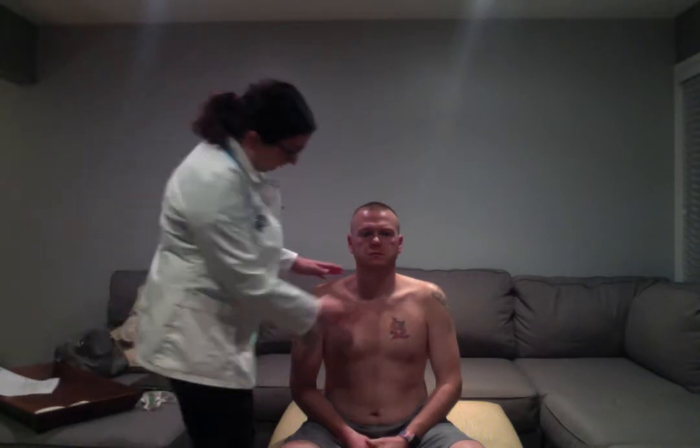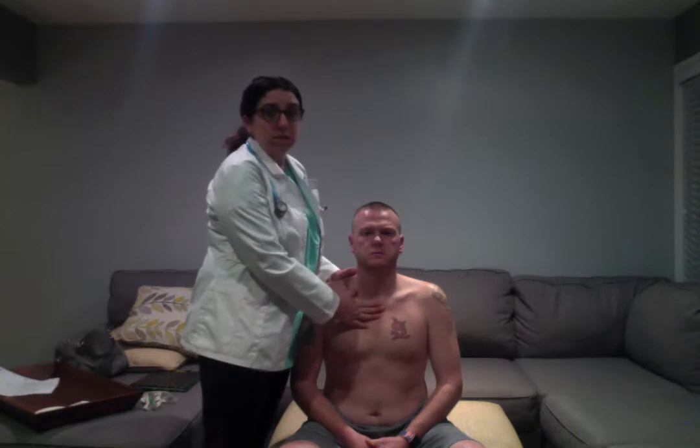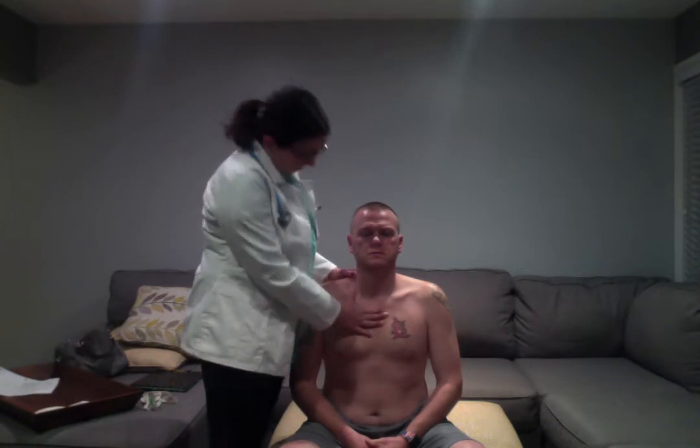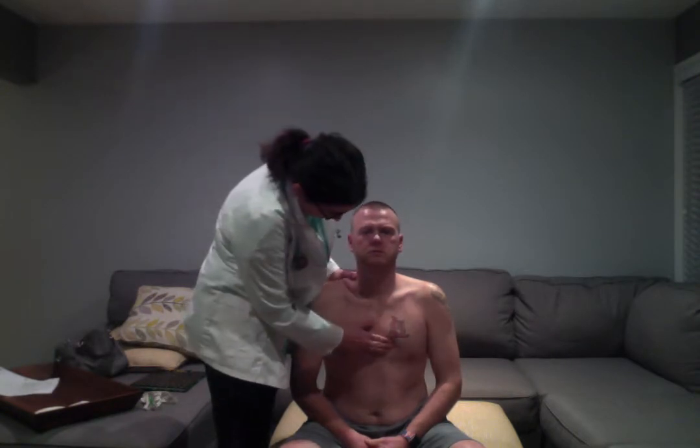When I come in the room, we'll go ahead and look at his chest, making sure that the color and symmetry are equal, noting he does have freckles on his skin from the sun. Next, we're going to palpate the apical pulse, and it is at the 5th intercostal space at the mid-clavicular line.